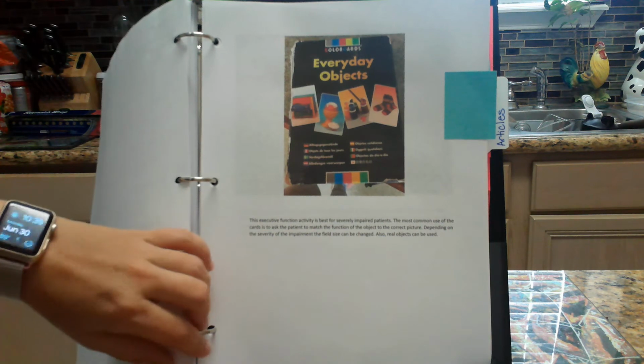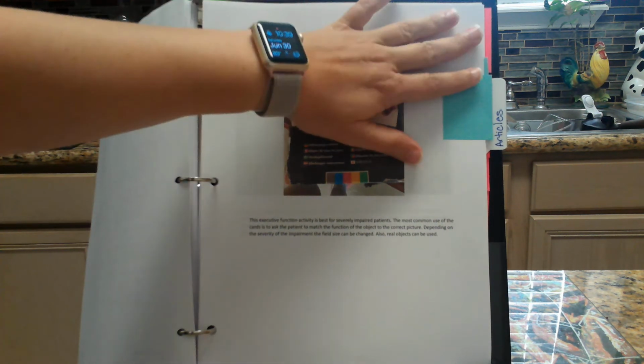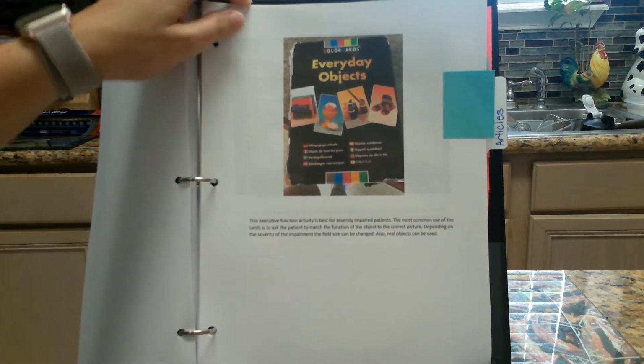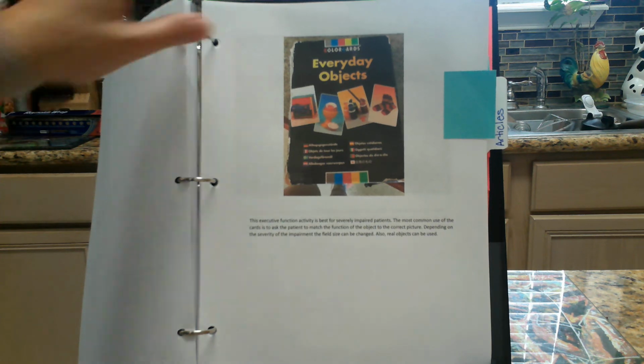This is one of my severely cognitive impaired activities, giving just pictures of everyday objects to a client, and getting them to match the function. So if you lay out two and you lay out socks and an egg and you say, which one do you wear on your feet? Or which one keeps your feet warm? Or which one would you eat at breakfast? And they choose the correct object.